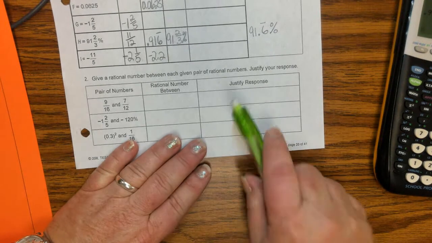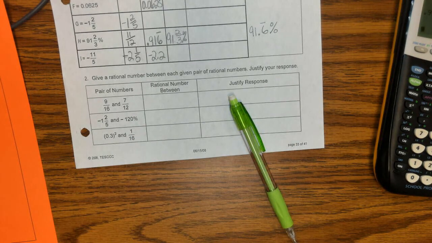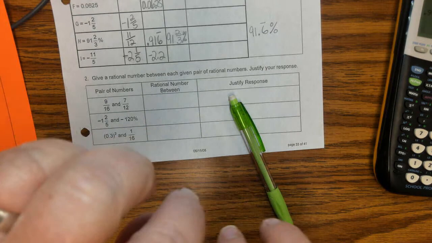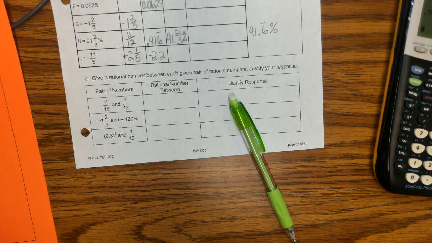First off, when you compare numbers, always compare using decimals. All right? You will never go wrong if you compare numbers using decimals. It says, give a rational number that is between each given pair of rational numbers. Justify your response. You love justifying, right? Because most teachers say that's a sentence, correct? Okay, in this class, it is your work, it is your math that justifies your response. All right? Unless I tell you differently, and in 8th grade, it will just be your math.